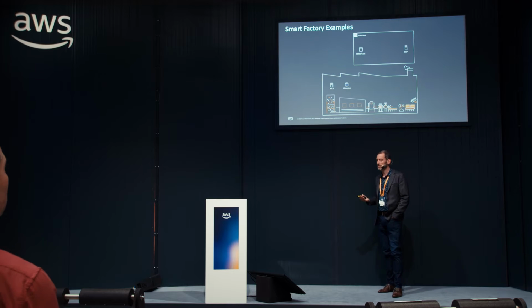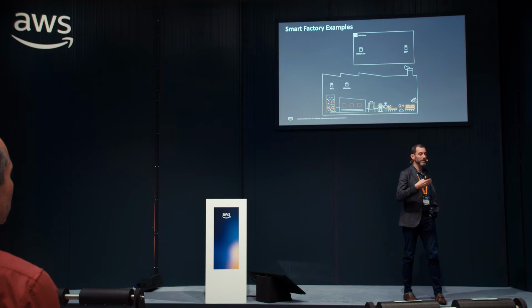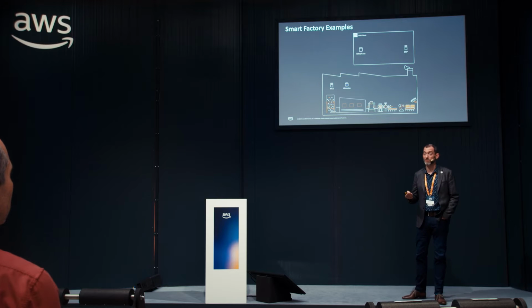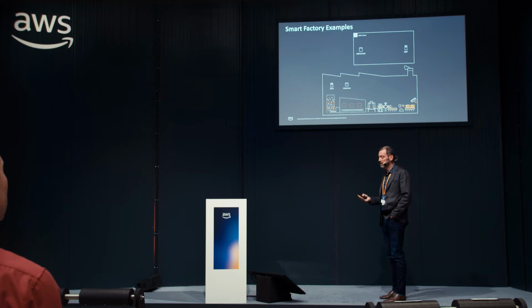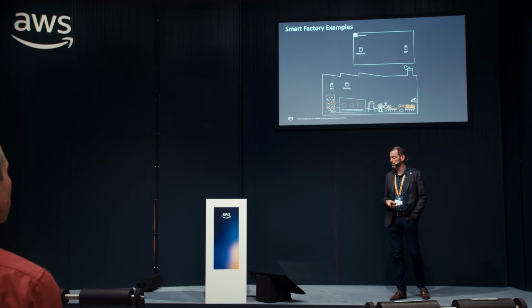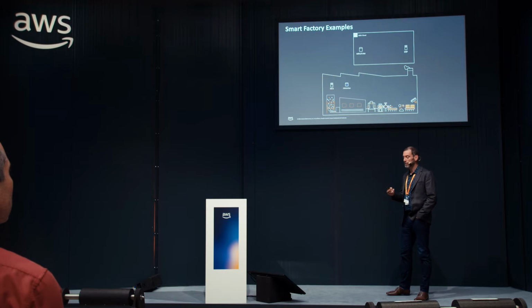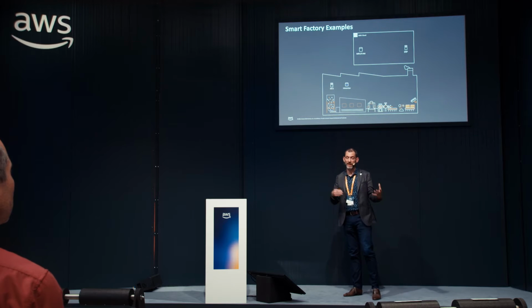So let's look at the different types of data that we actually need. In the shop floor environment, we're going to have our MES, we're probably going to have our data historian. Within the cloud, we're probably going to have our ERP system, and we're going to have our MRO or asset management system. So for doing this predictive quality, we need to bring all this data together.